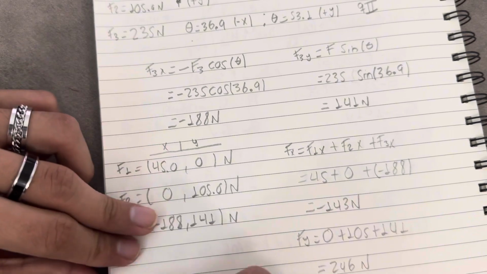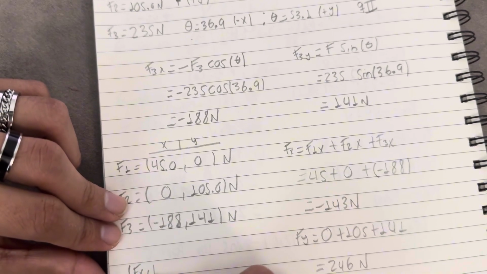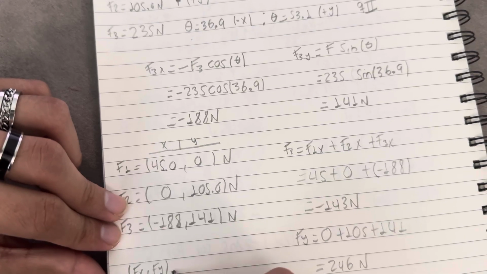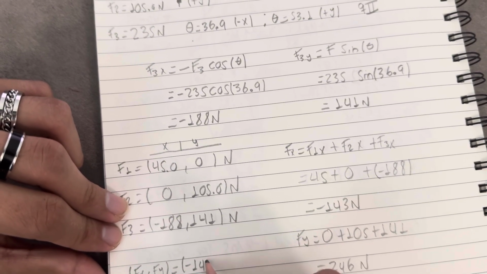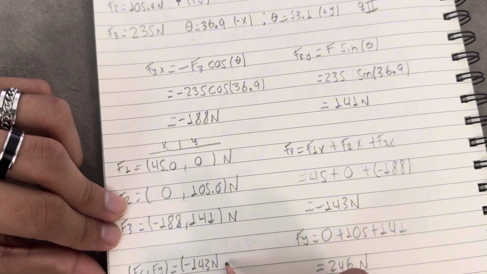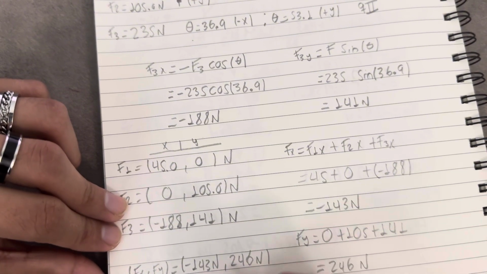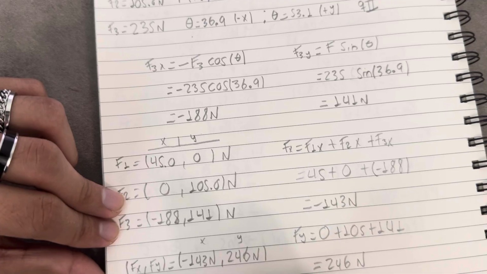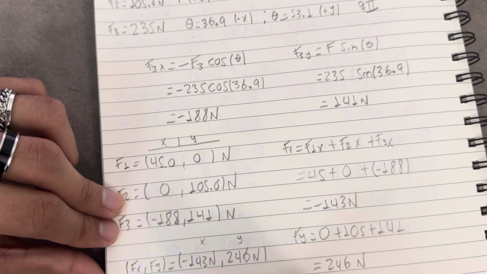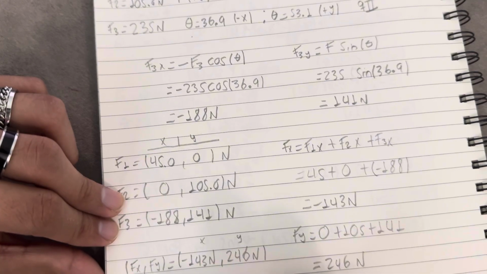So Fx comma Fy is equal to negative 143 newton, comma 246 newtons. This is x, this is y, and this is the part C answer.